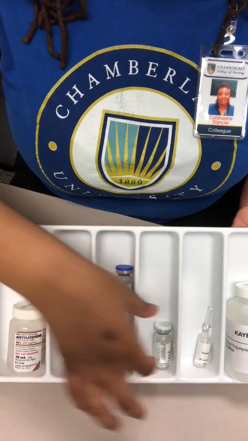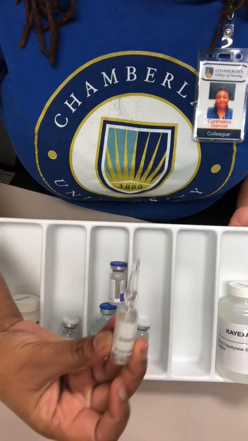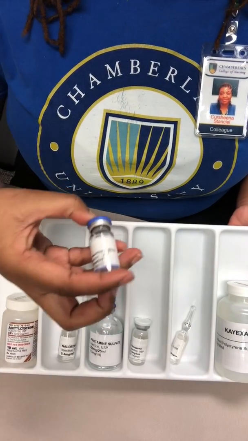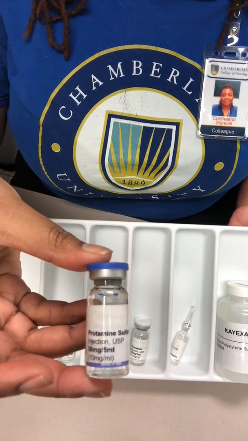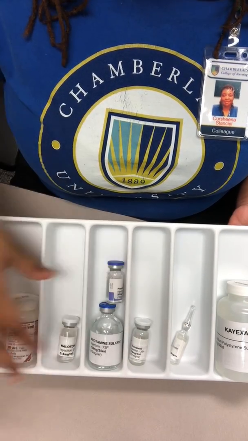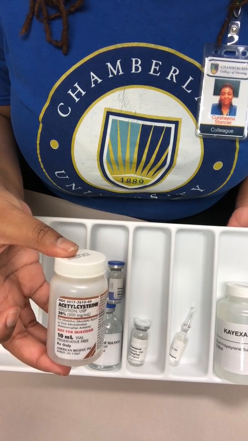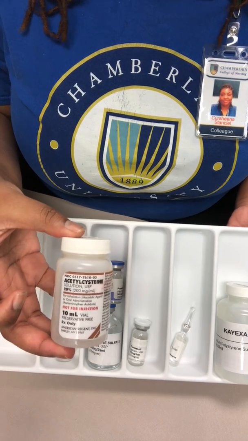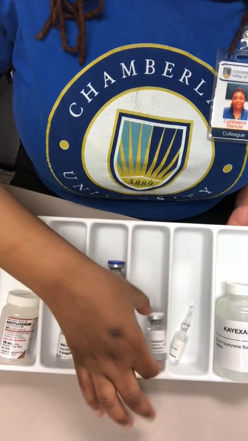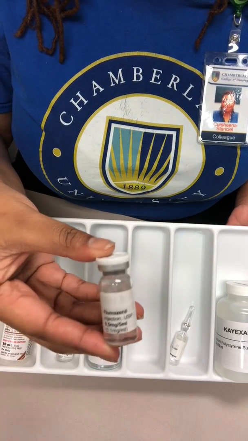Other things I like to test is what is the antidote to Coumadin? We have vitamin K. What's the antidote to heparin? That is protamine sulfate. We have the antidote to acetaminophen overdose, acetylcysteine or Mucomyst. And one of my faves that they usually forget about is this medicine.